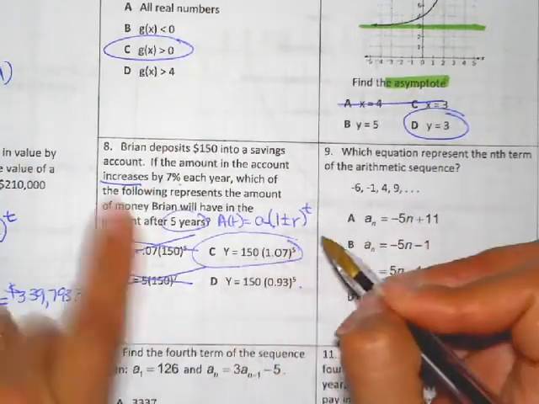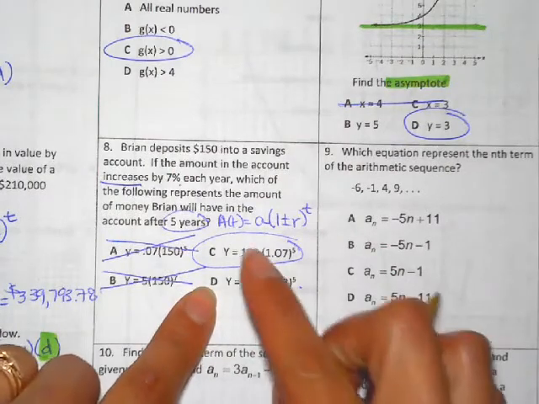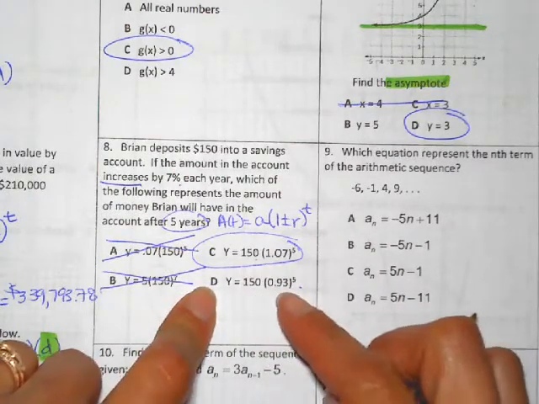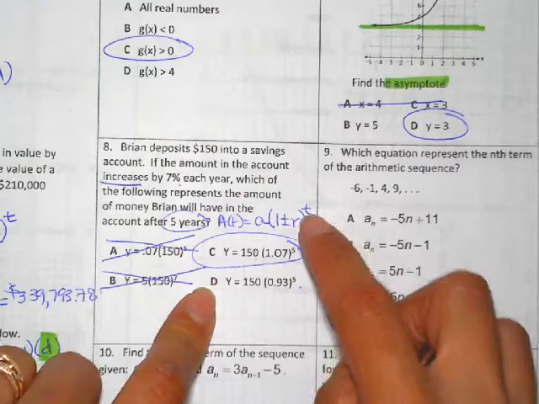If it would have been decreasing, then the answer would have been D. 1 minus 0.07 would be 0.93. Raised to the 5 because that's 5 years time.